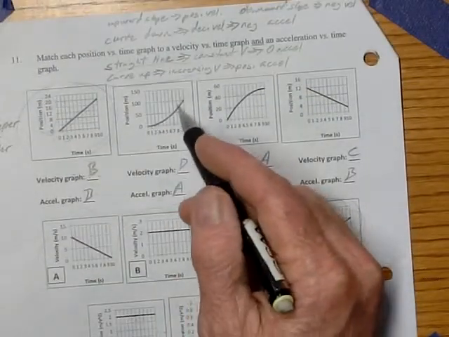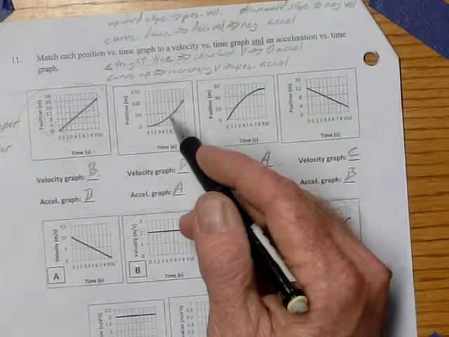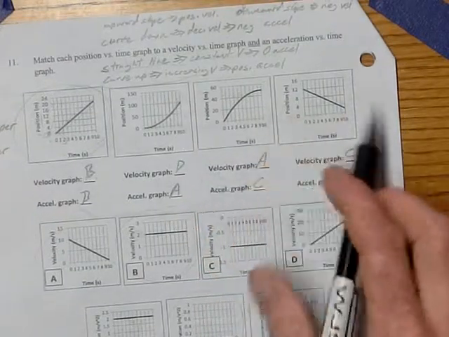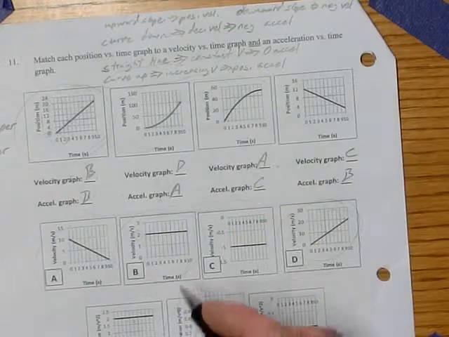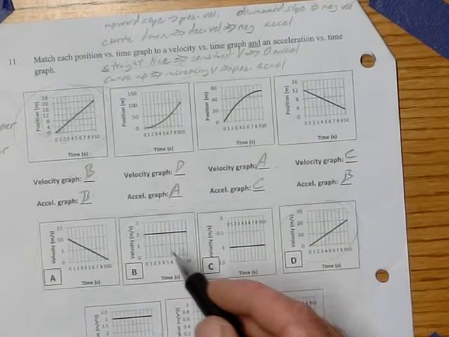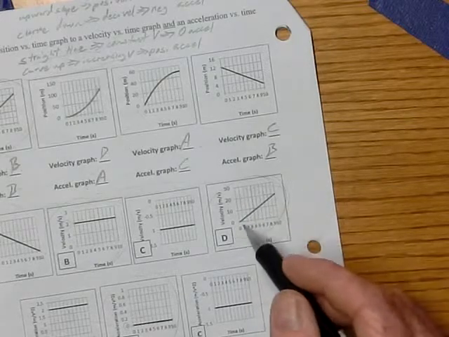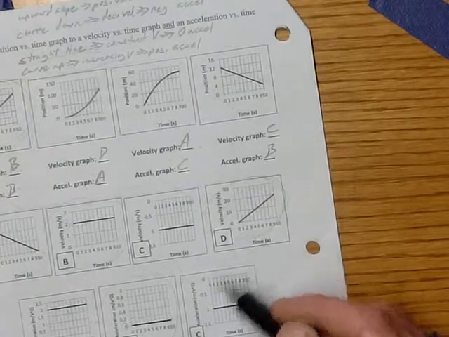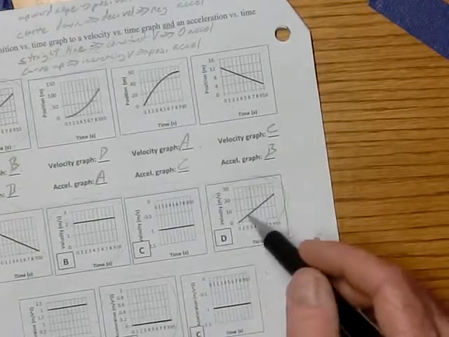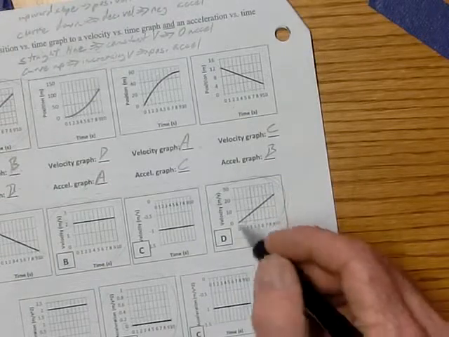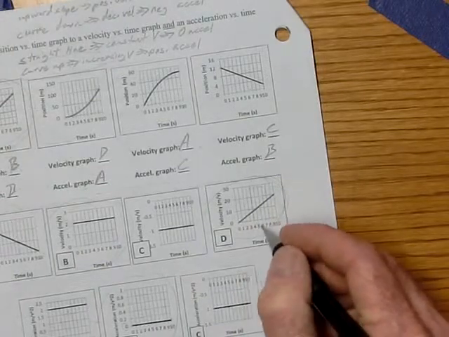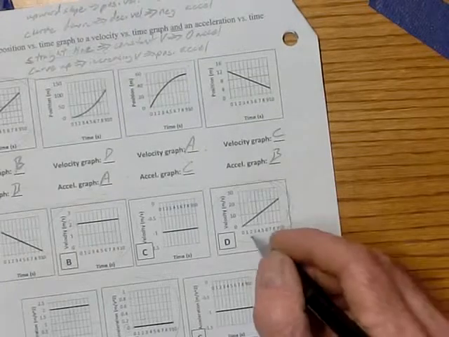Now on this one, we decided that was an increasing velocity, so the acceleration is positive, and the velocity is increasing, and that was this graph. So we look for an acceleration graph that shows a positive acceleration. And if we want to see exactly what that is, we can figure out a number.